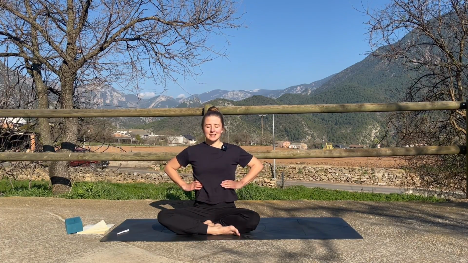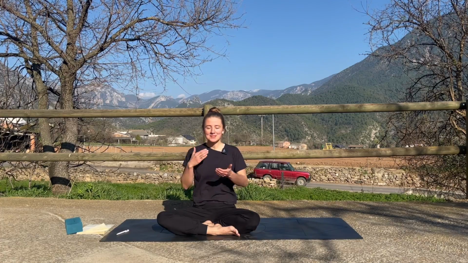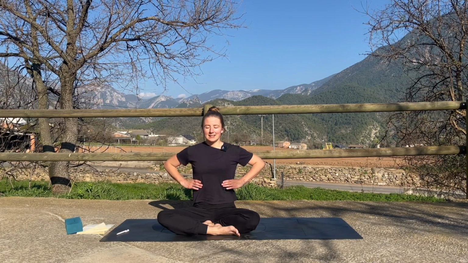Feel your ribs expanding in all directions. And exhalation, soften. And then feel how they're becoming smaller. Several times like that. Inhale through the nose. And exhale.